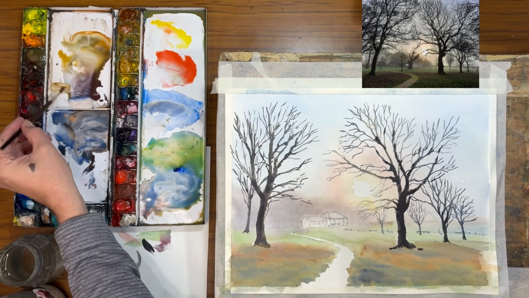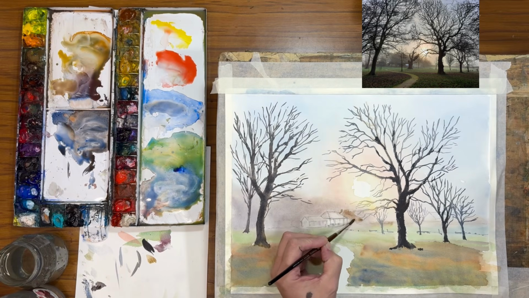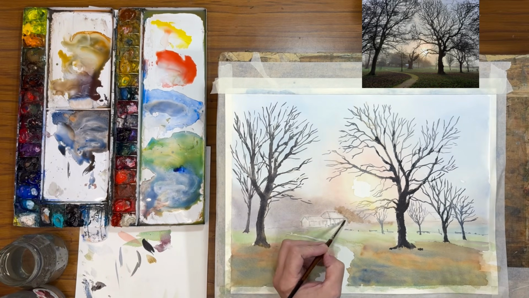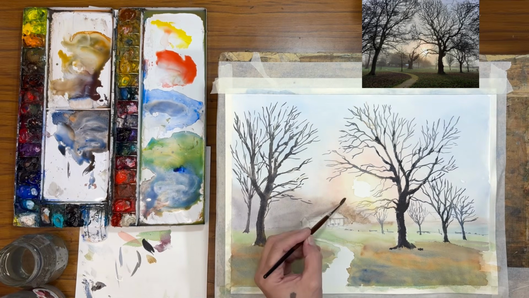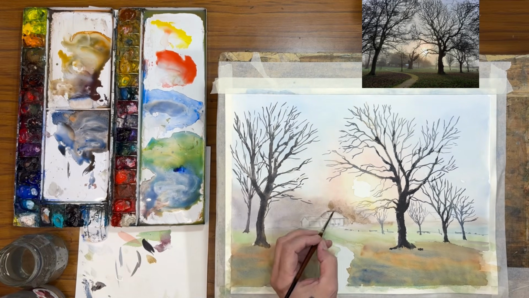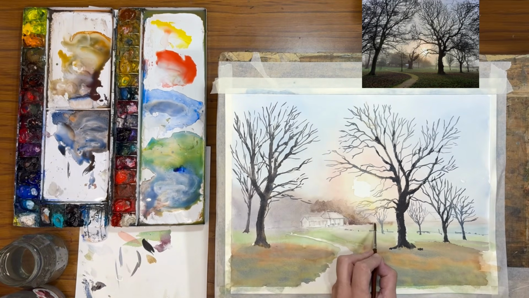Okay, so now we're going to revisit the centre and the background, and what we're going to do is put a little bit more structure to those diffused trees. I'm going to use raw umber with a little bit of yellow ochre in the centre, and then as I move towards the sides I'm going to add a little bit more blue to it, just so it gets a little bit of a colour change.